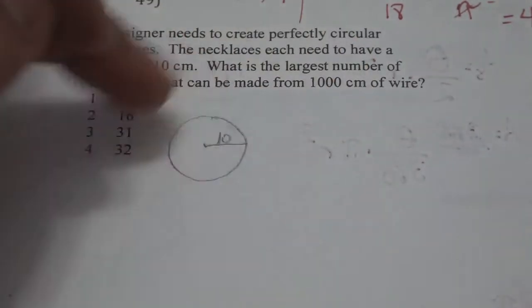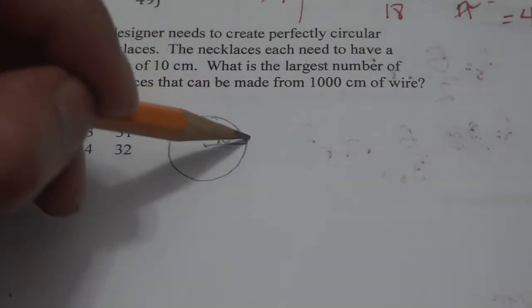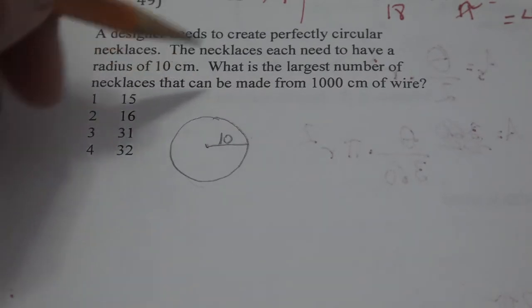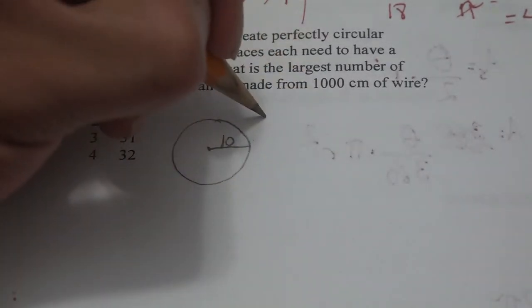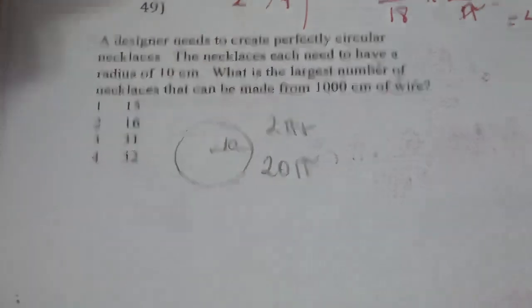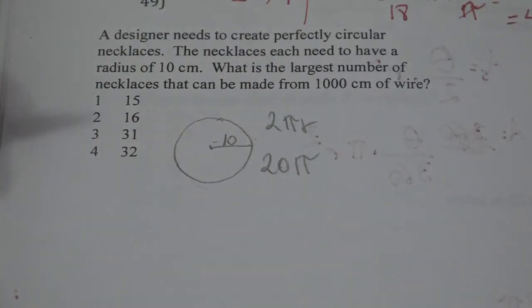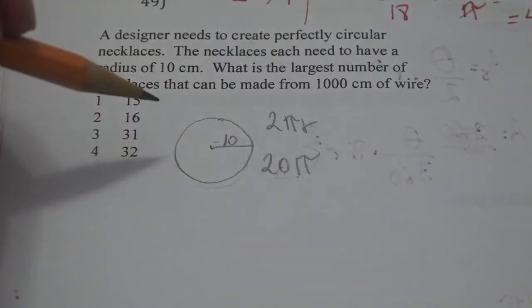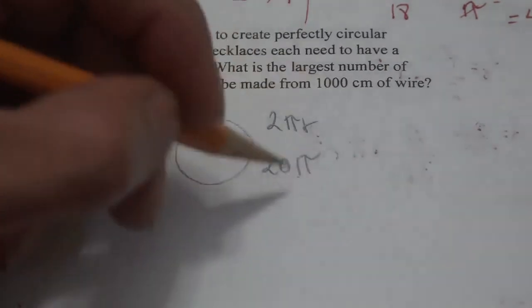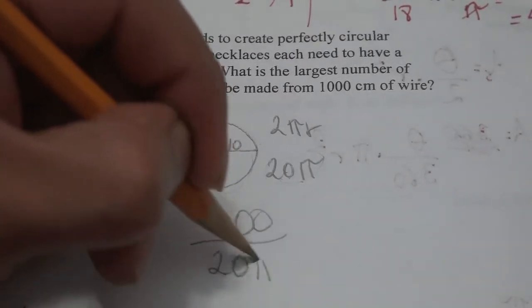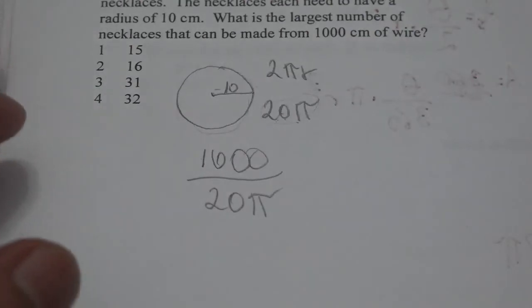So let me find out the circumference. Circumference is the distance around the necklace, right? What is the formula to find the circumference? Well, it's 2 pi r. And the radius is 10, so the circumference is 20 pi. Now, this is how much is needed to create one necklace. So now let's figure out how many necklaces I can make with 1,000 centimeters of wire.